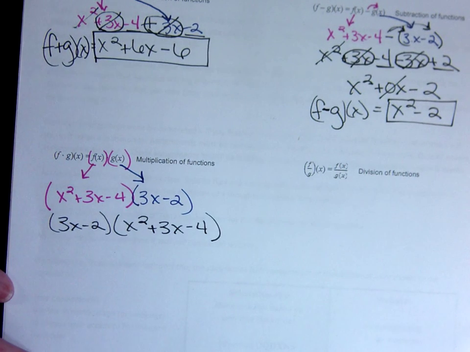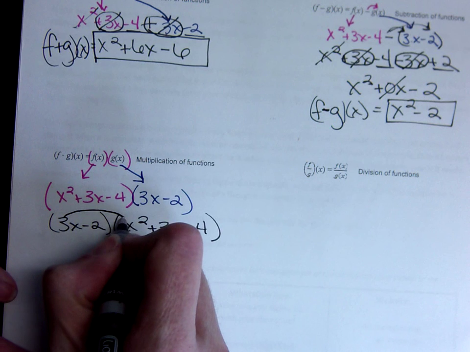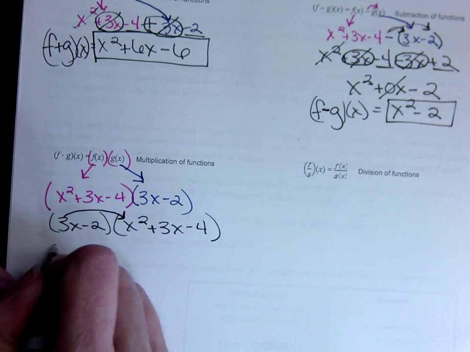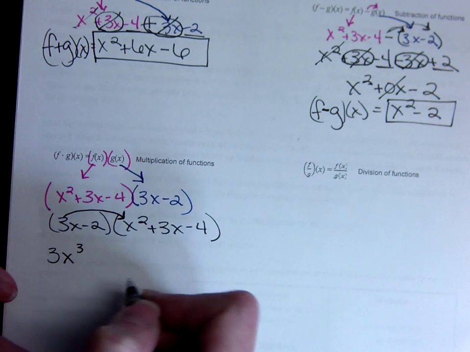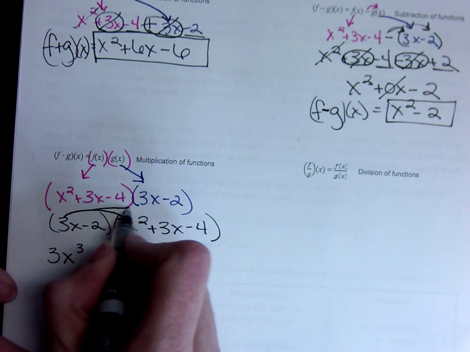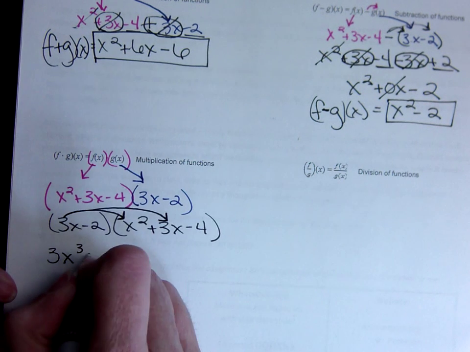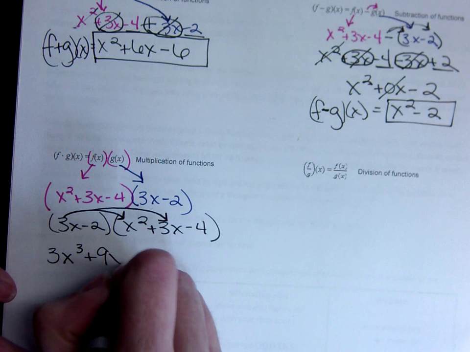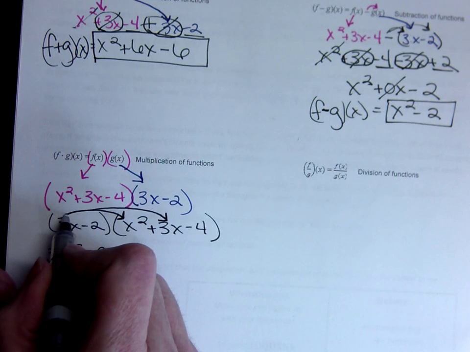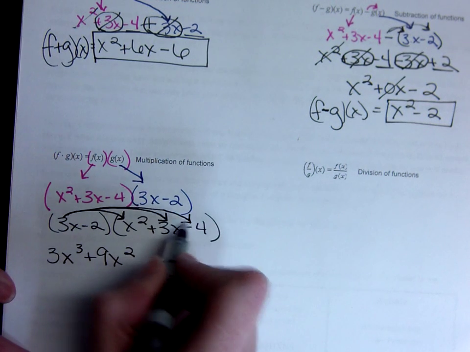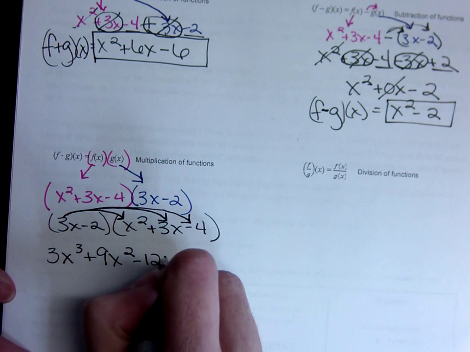And then we're going to do just what you're used to doing anytime you've ever seen this before. 3x times x squared is 3x cubed. 3x times 3x, positive 9x squared. 3x times negative 4 is negative 12x.